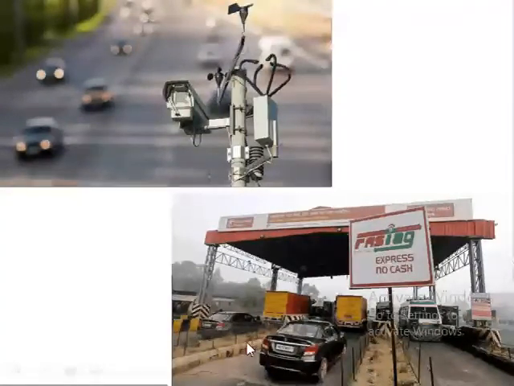I was talking about revenue collection: FASTag, which is highly used in India nowadays. This has been made mandatory by the Ministry of Road Transport and Highways from 1st December 2019, that every national four-wheeler vehicle must have a FASTag. So these are the best examples of intelligent transportation systems, and these are used in controlling the traffic. So I have included this in traffic control devices as well.